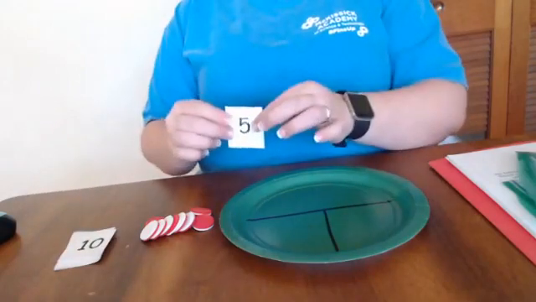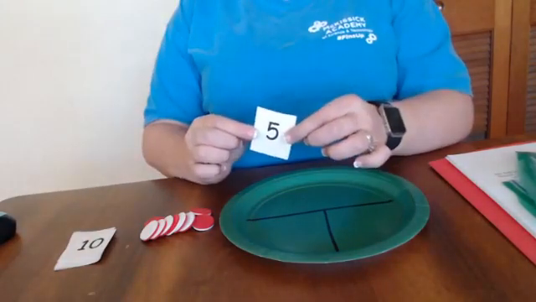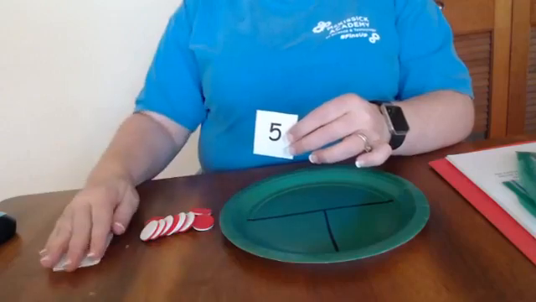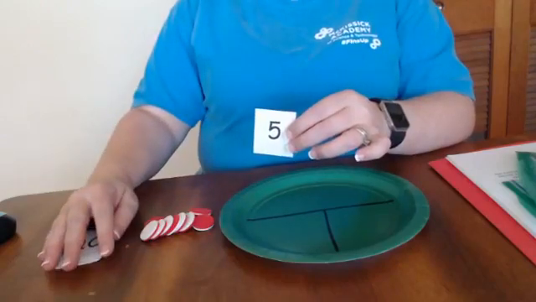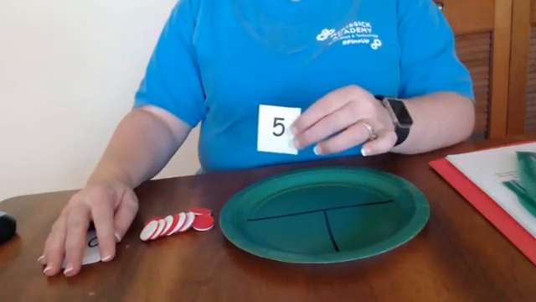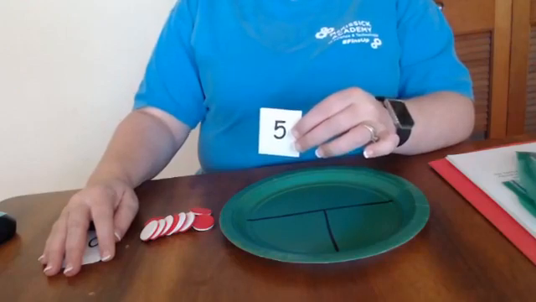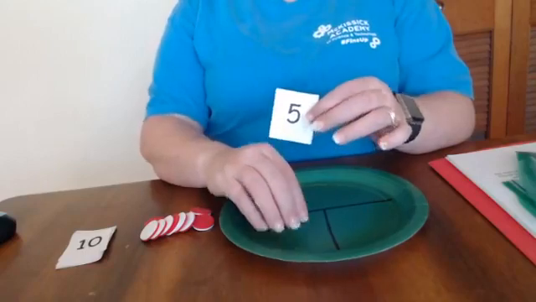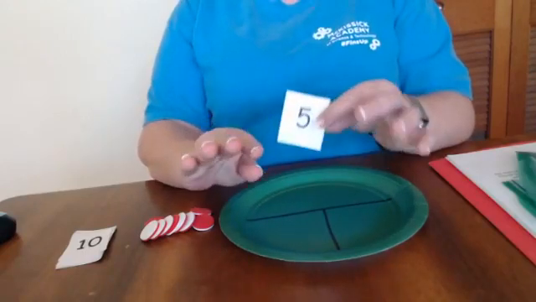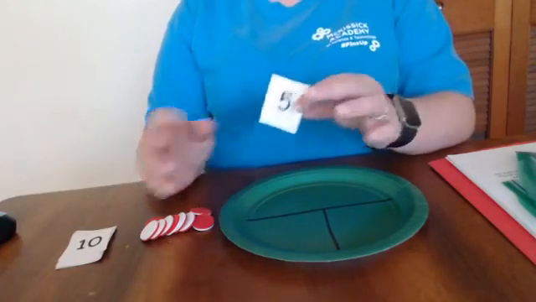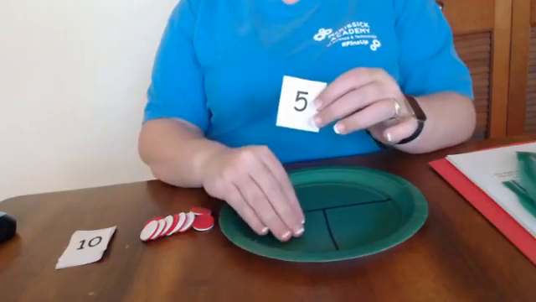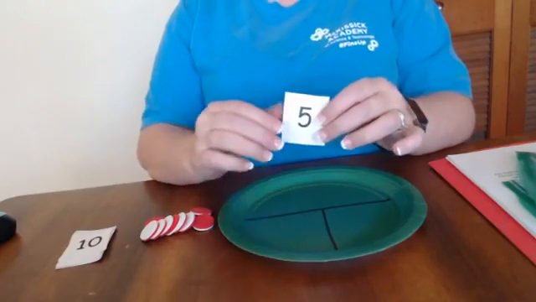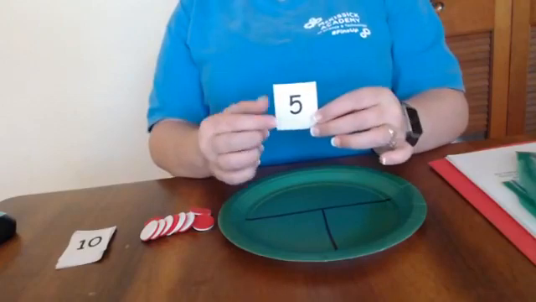So you have your numbers. This usually works for 0 to 10 that we use part whole for. You can do the teen numbers. You just know that one of your parts will always be a group of 10. We're not really doing the fact families like 9 plus 5 or 6 plus 8 to get 14. We're just staying with groups of 10 for teen numbers. But for our purposes, we're going to use 0 to 10.